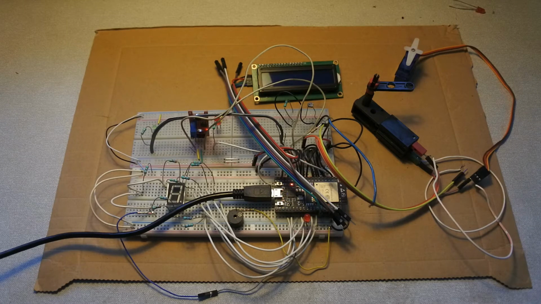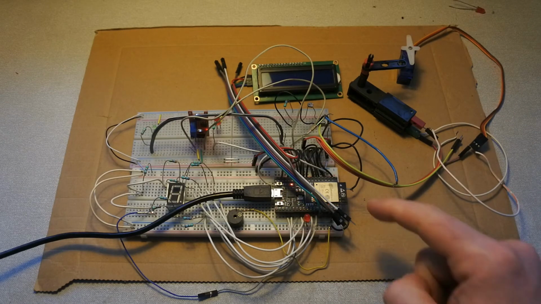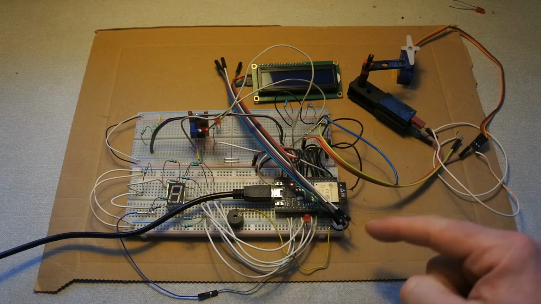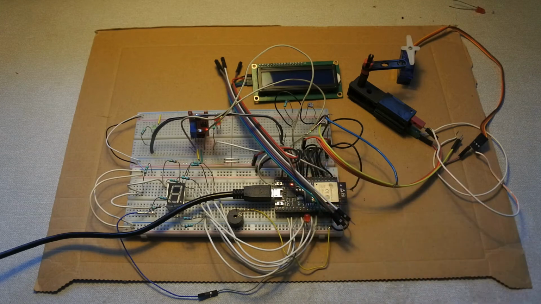Well, reading the documentation quite thoroughly, it turns out that the pins that I had already noticed, 3.3 volts on this side, 5 volts here, and ground, and yet another ground somewhere here, are for powering as well.